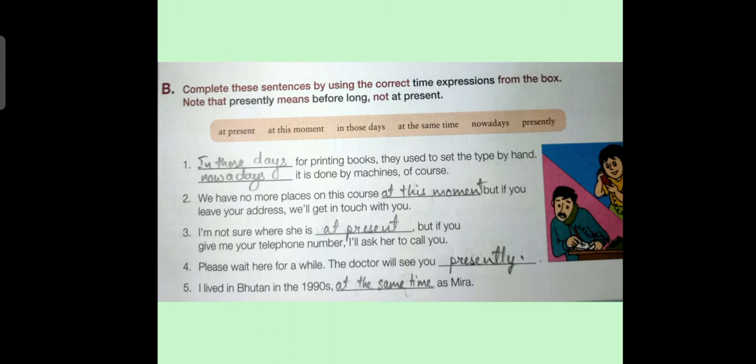see you presently. Dear students, as has already been told to us, presently means before long, not at present. Presently does not mean at present. Presently means before long. Sentence number 5. I lived in Bhutan in the 1990s at the same time as Meera.